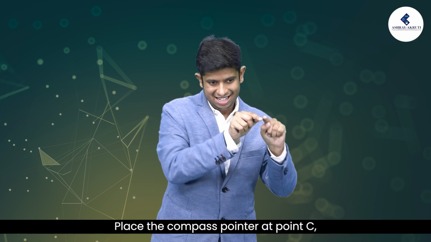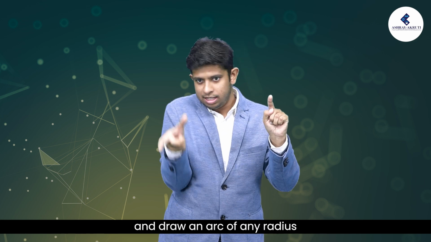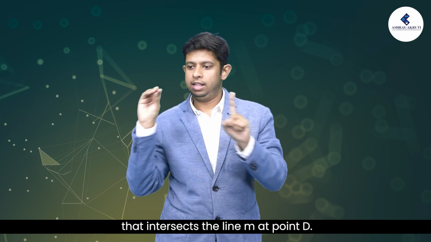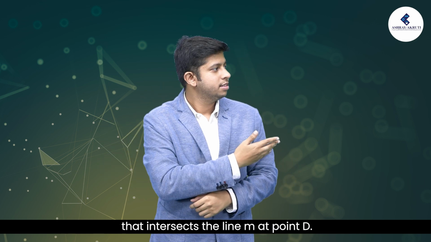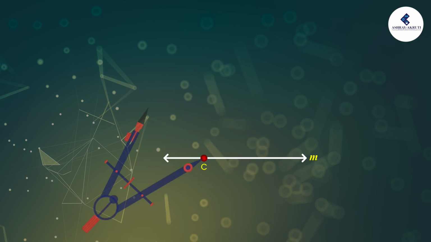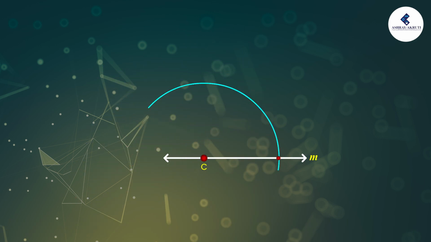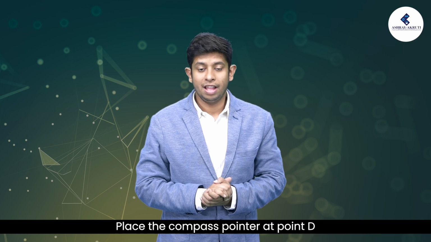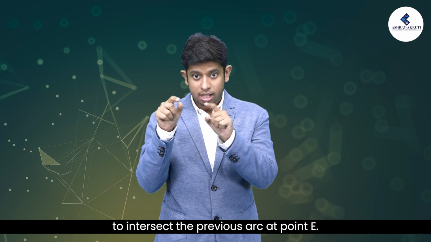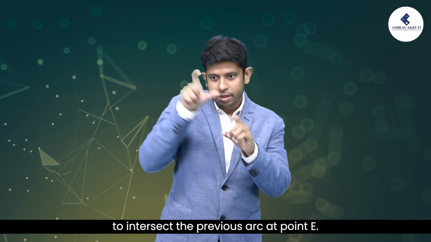Place the compass pointer at point C and draw an arc of any radius that intersects the line M at point D. Step 3. Place the compass pointer at point D and draw an arc of the same radius to intersect the previous arc at point E.